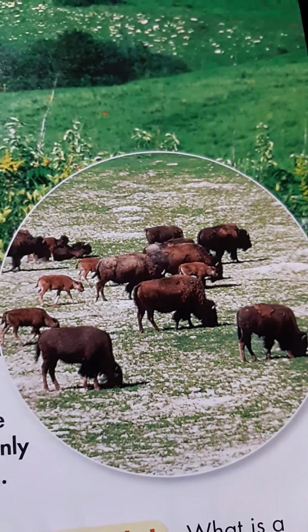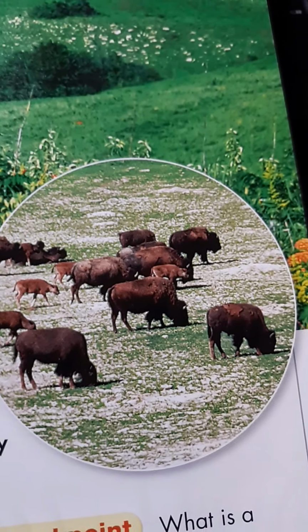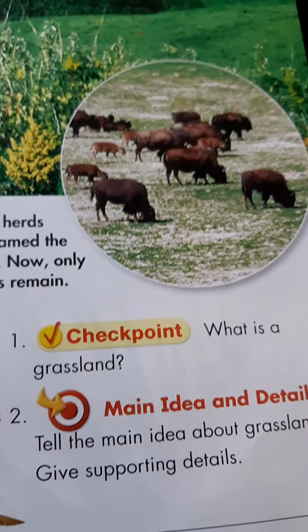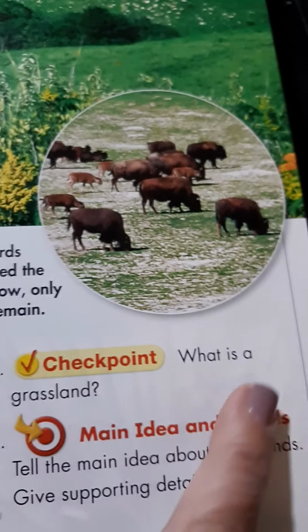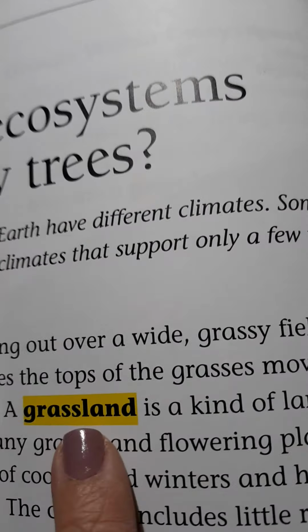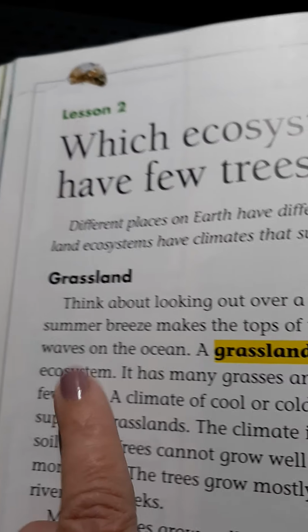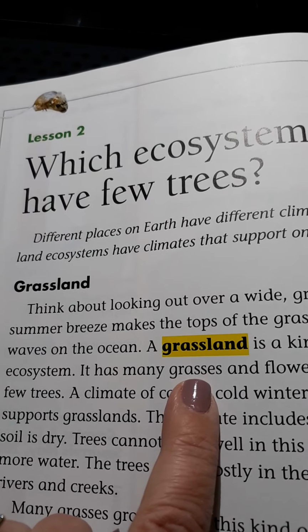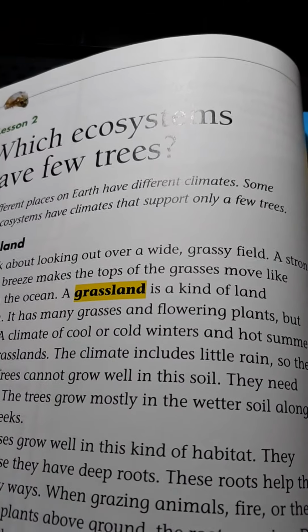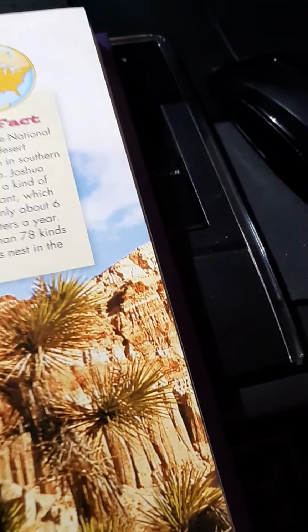There's some bison, also known as buffalo. All right, there's a checkpoint question. What is a grassland? Well, there's a hint. You might want to go back. And there you can see where it says a grassland is a kind of land ecosystem that's got many grasses and flowering plants. All right, let's turn the page.